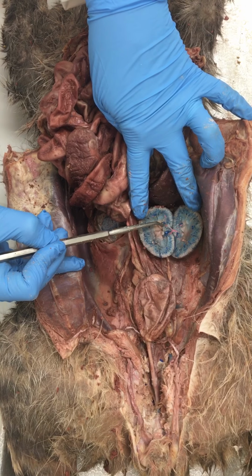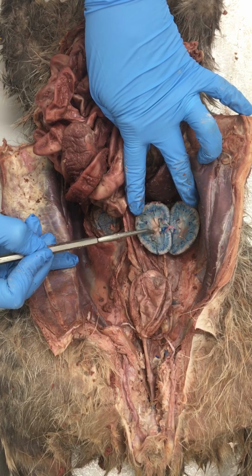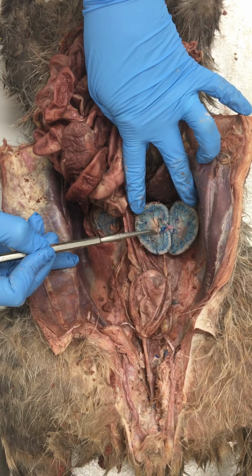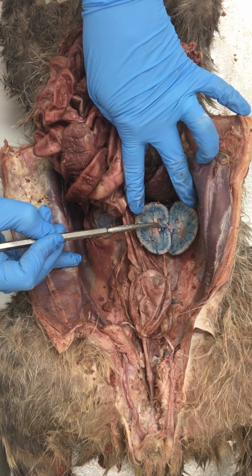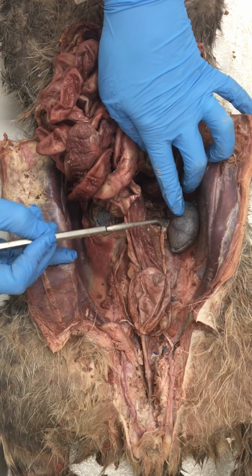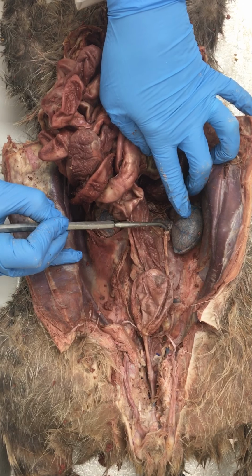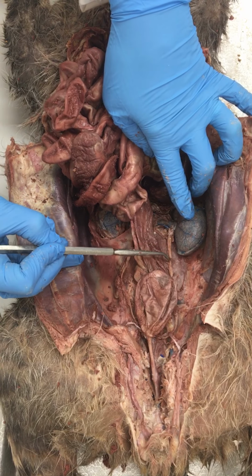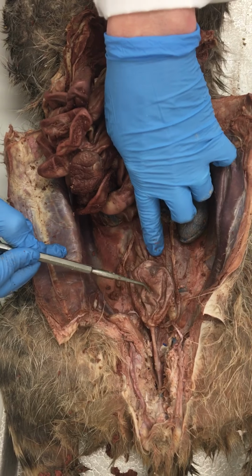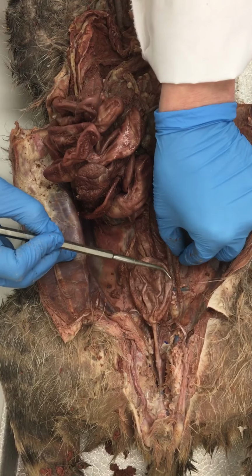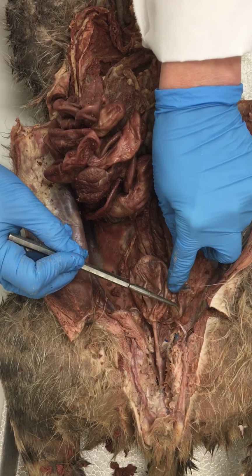And then in the center of the kidney, this pale area contains all of the major ducts that collect the urine as it's formed. They're going to drain into the ureter, which exits the kidney at the hilum and descends down towards the bladder. This structure right here is the bladder. And you can see the ureter on this side comes down.